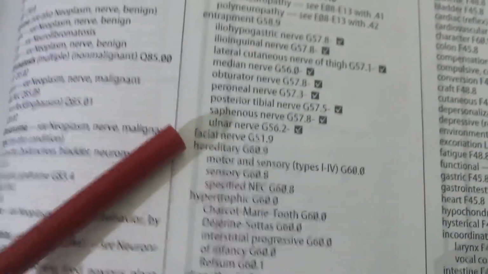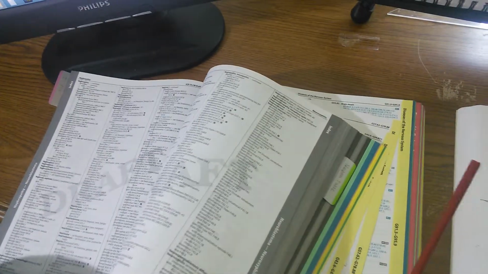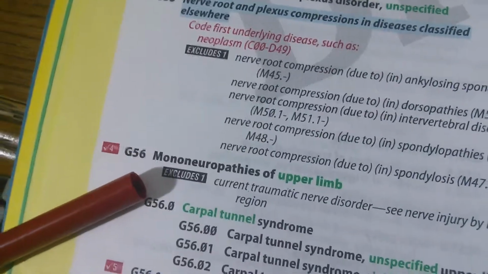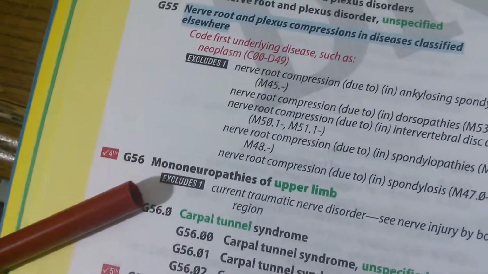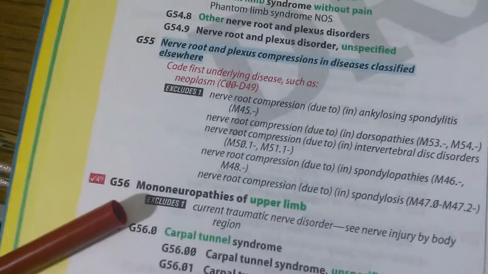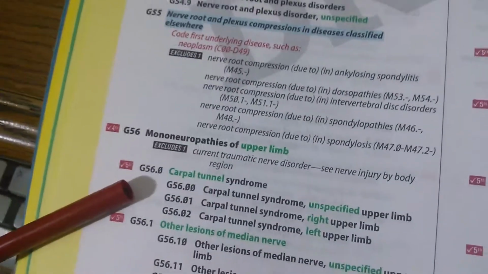Now we're going to check in the tabular. We start with G56. Go to the tabular, which is the next section of the book, and then you go to G56, which is mononeuropathies of upper limb, which means disease condition of single nerves, that's mononeuropathies, of upper limb, which means the arms. So from there we go to the next digit, which is 2. Point 2. Let's go to the next column.